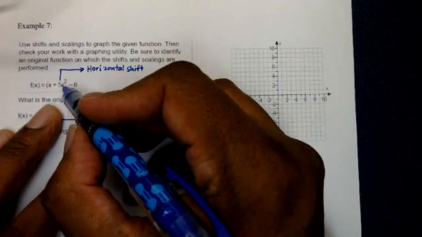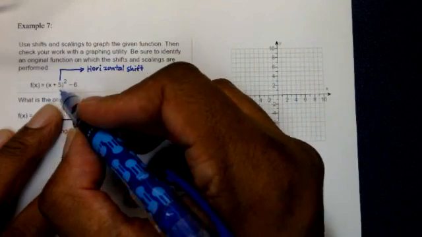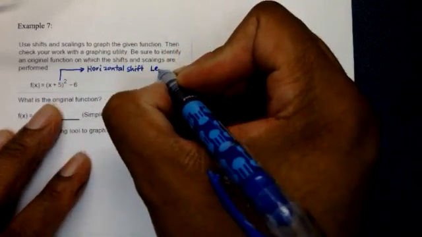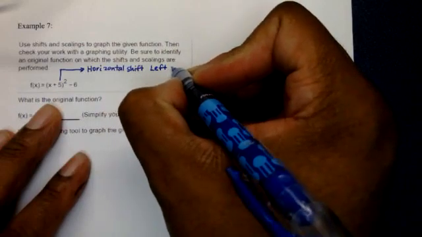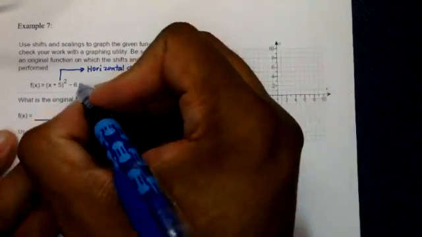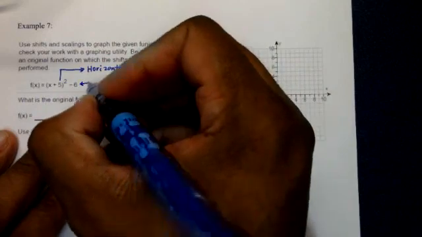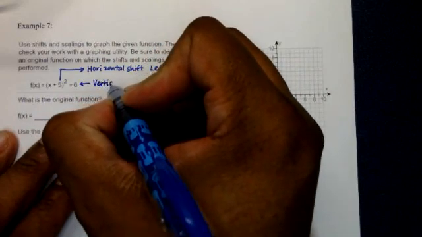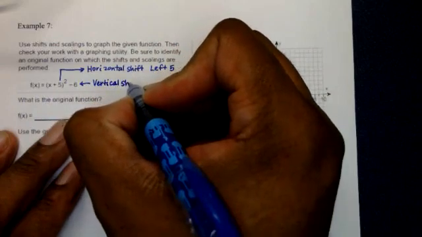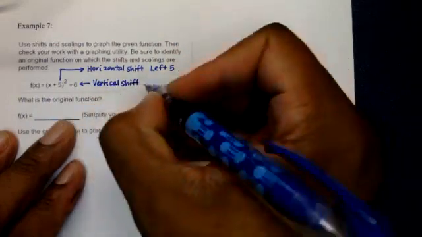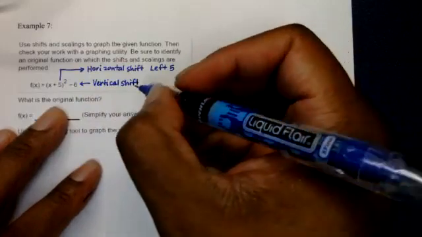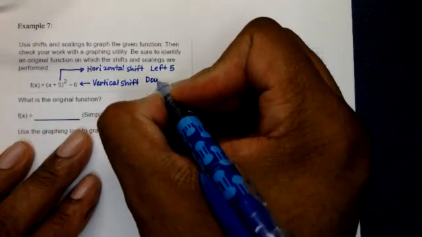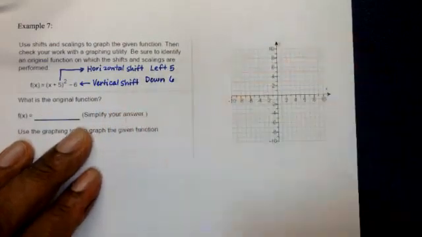Normally, we would move to the right, but since it's next to the x, on the inside of the parentheses, we have to do the opposite, which is going to the left 5. And here the minus 6 tells me I have a vertical shift. Anything vertical means that the y is going to change, so that means we have to go down 6.